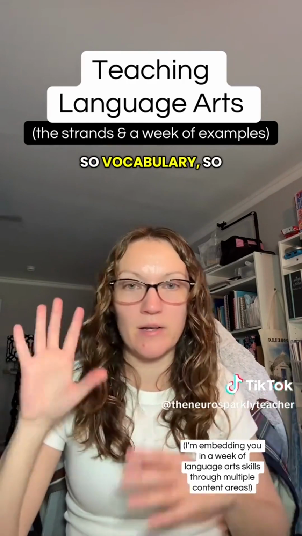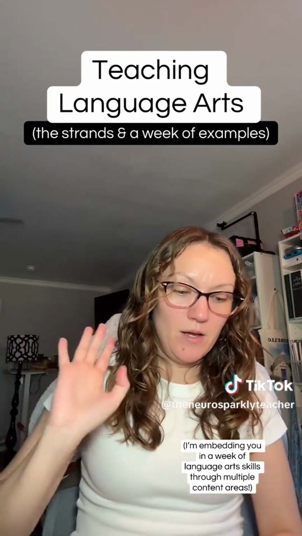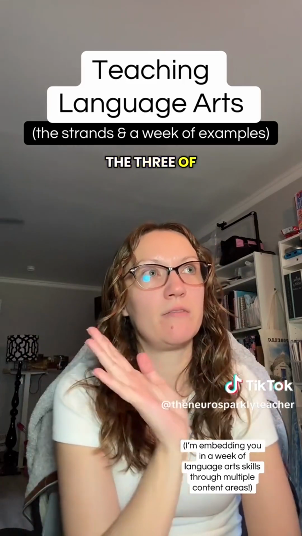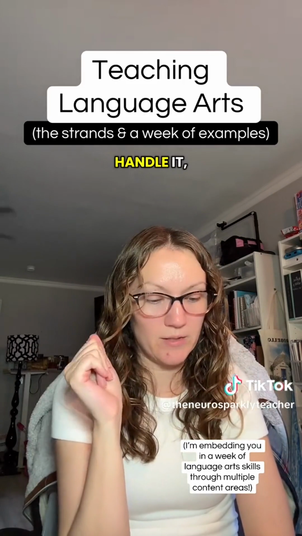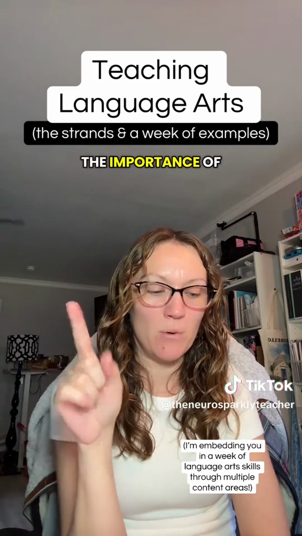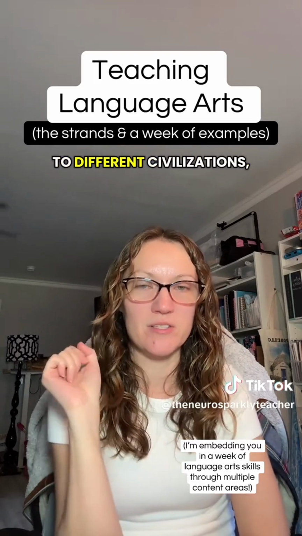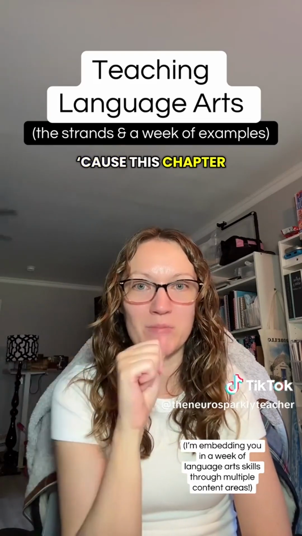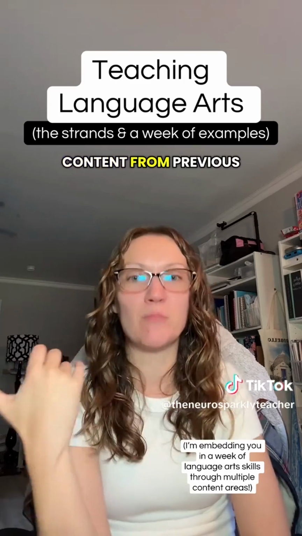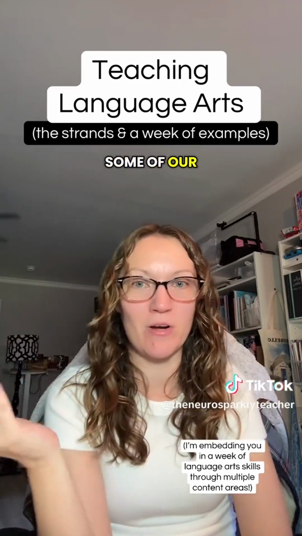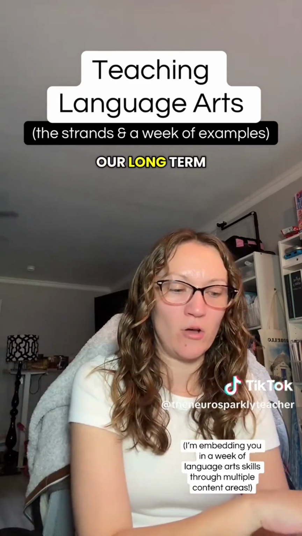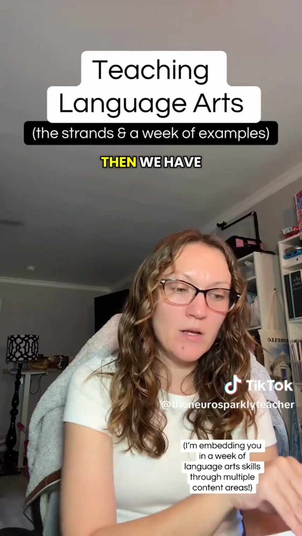So vocabulary, so important. And then one of the things that, I don't know if we're just going to write this together, the three of us, how exactly I want to handle it, but I want to have us talk about and then write about the importance of bodies of water to different civilizations, because this chapter made me realize that. And then we can go back to and review content from previous chapters. So return to some of our knowledge to make sure we're retrieving that and locking and loading it in our long-term memory.